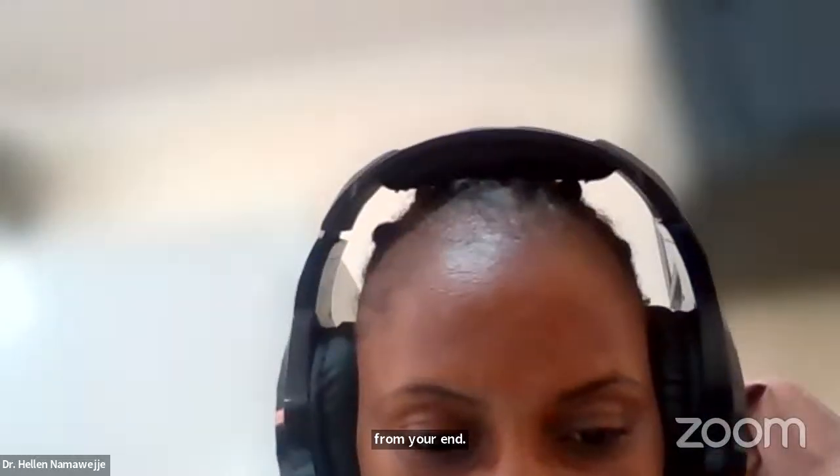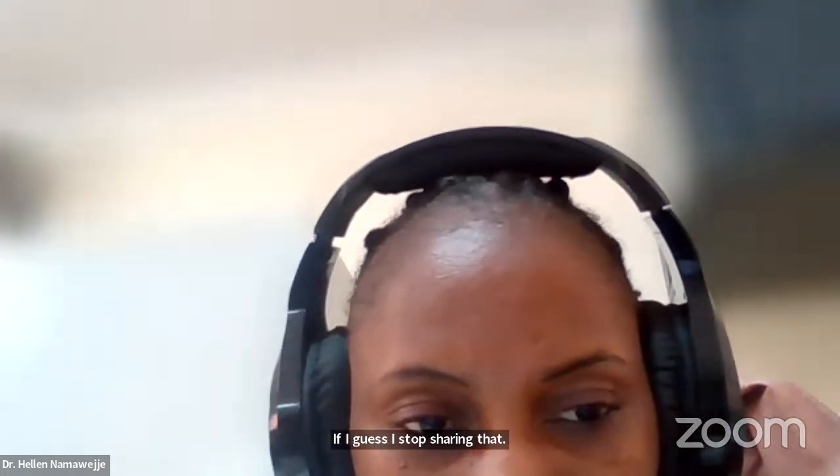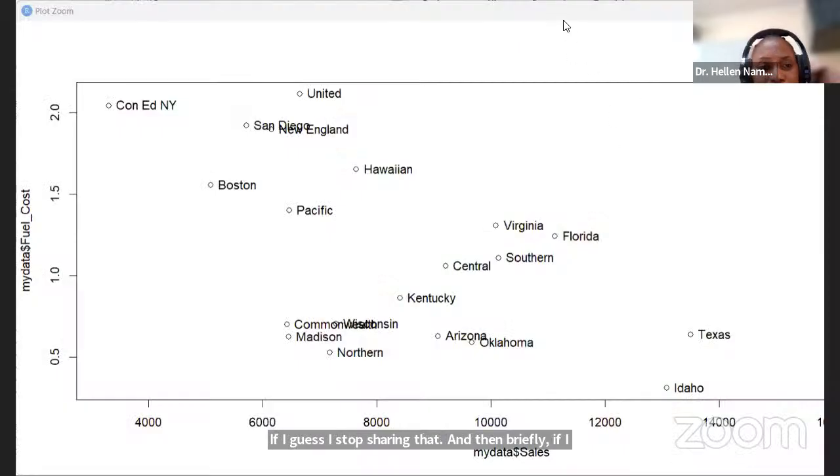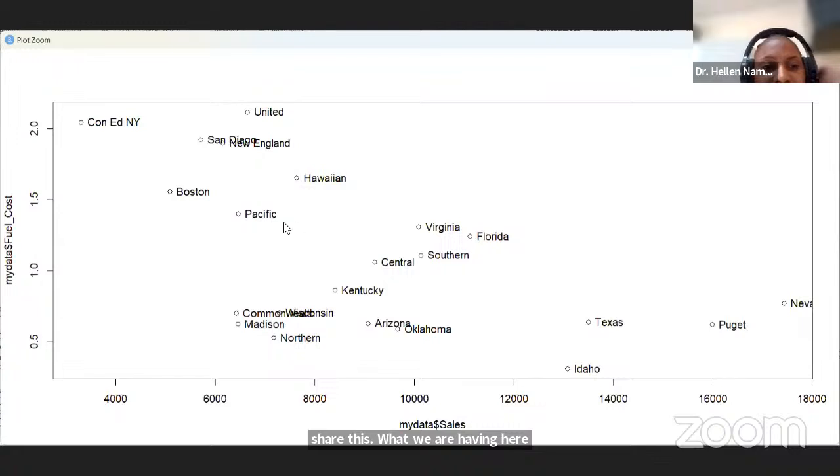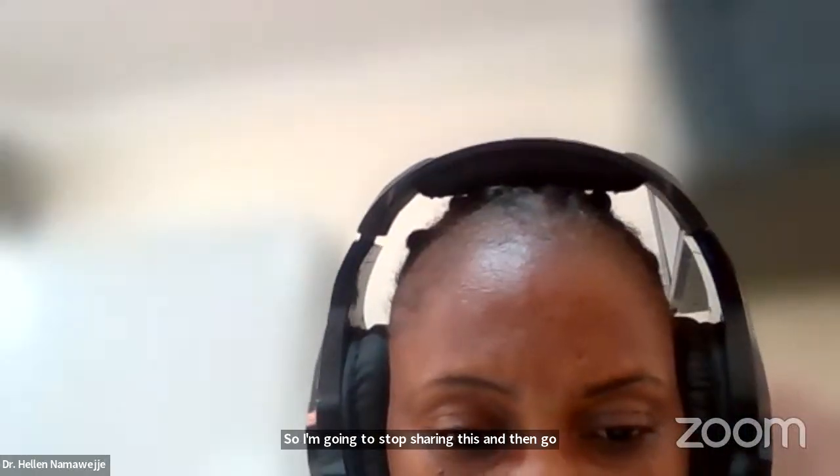In case I stop sharing that, and then briefly, if I share this, what we are having here is that we can see the different companies, and we can also see some overlap. We see some of the companies at the extreme end of the sales, and some of the companies are within the middle, and then we see some of the companies up here. Well, we are looking at considering the fuel cost and the sales cost. So I'm going to stop sharing this and then go back to R, then I'll explain more.